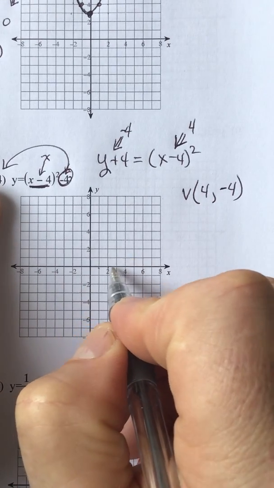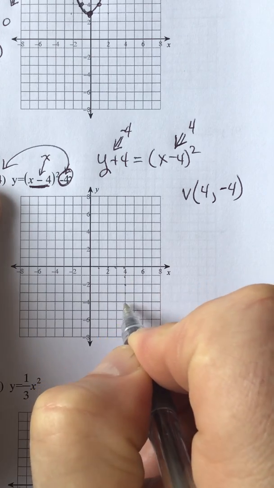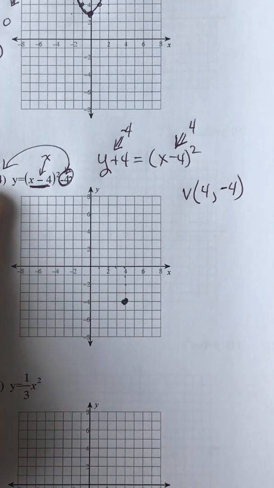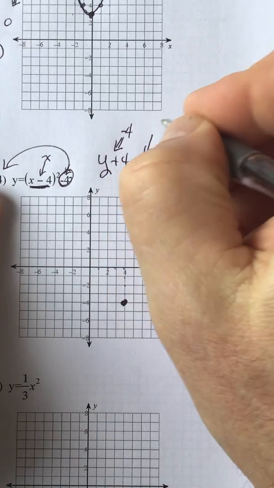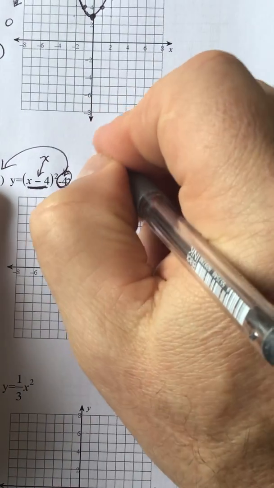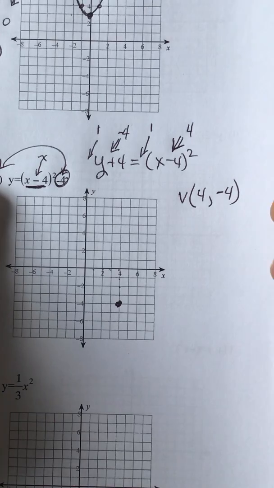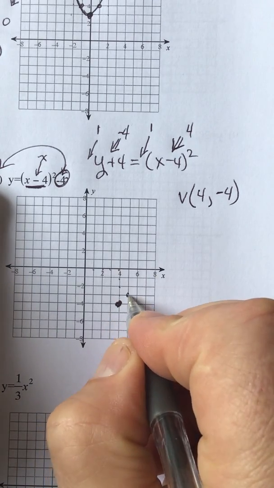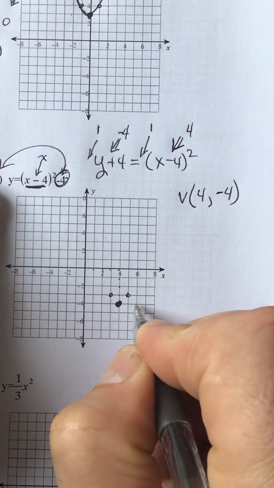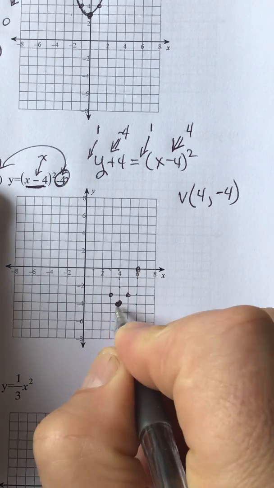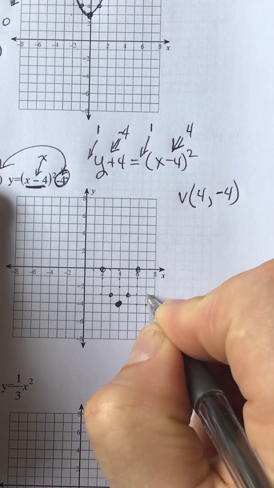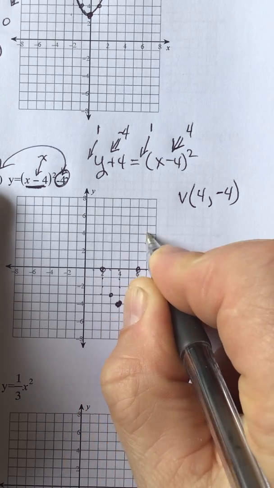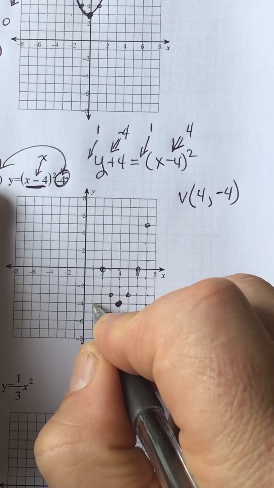So 1, 2, 3, 4, 1, 2, 3, 4. So the vertex now is down there. So the multiplier on the x is just an implied 1, and the multiplier in front of the y is an implied 1. So there's no multiplier stretches other than normal. So over 1, up 1, over 1, up 1, over 2, up 4, over 2, up 4, over 3, up 9, over 3, up 9.